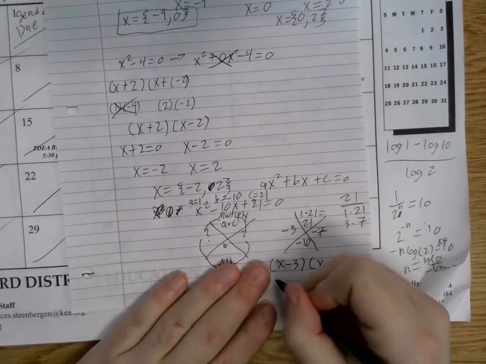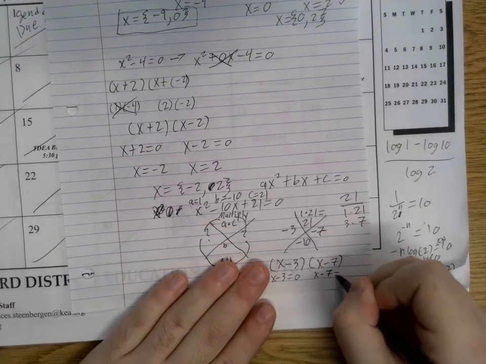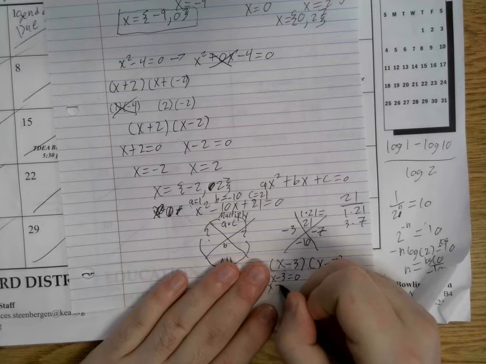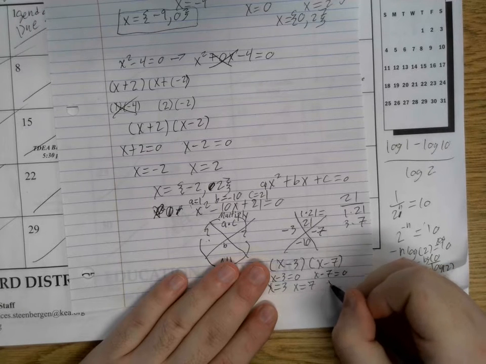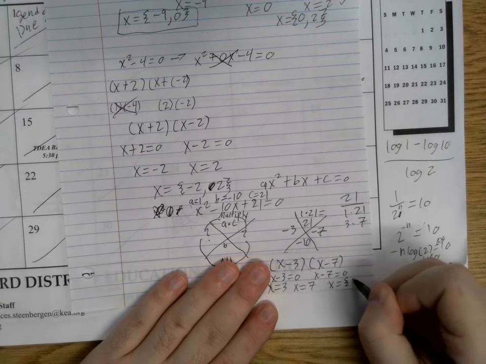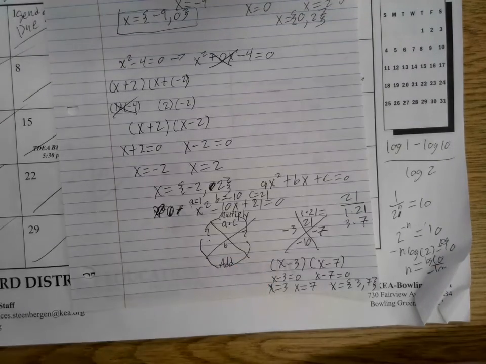Solve. x minus 3 equals 0. x minus 7 equals 0. x equals 3 by adding 3 to both sides. x equals positive 7 by adding 7 to both sides. So our solution set is 3, 7. And that's it. That's how you do this.